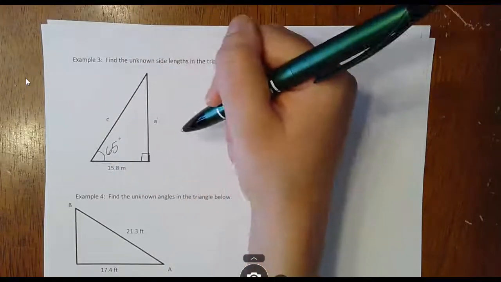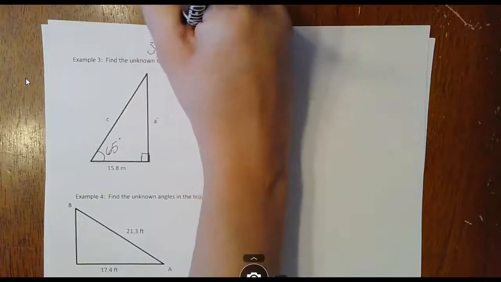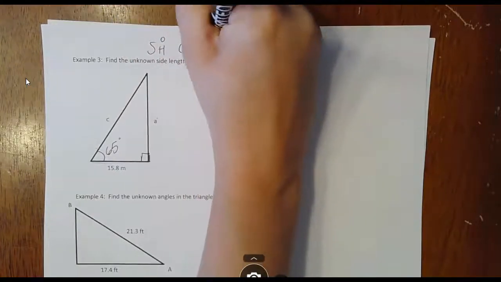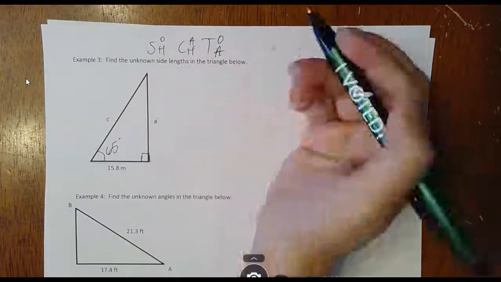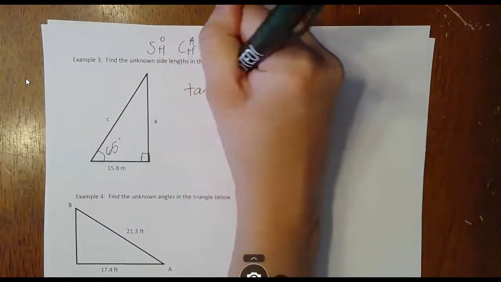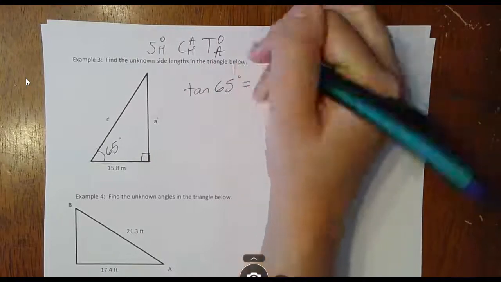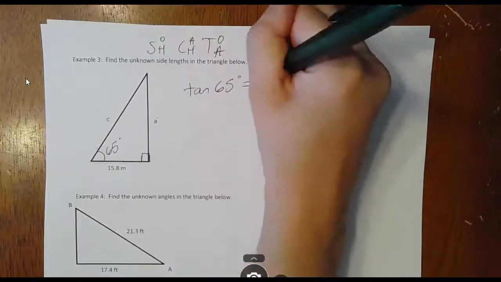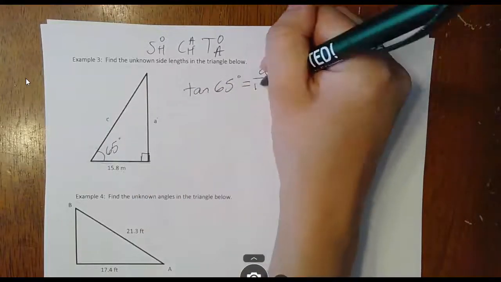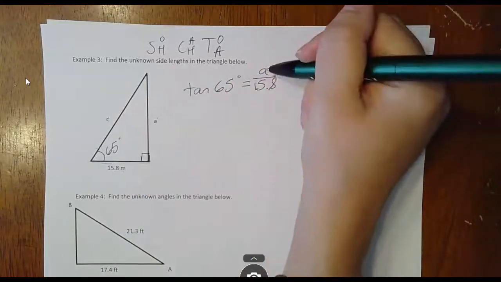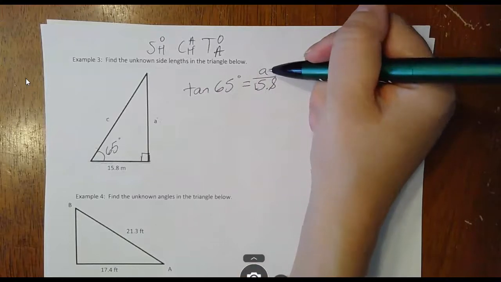So if I look at my trig ratios, my SOH CAH TOA, and I think, well, which one has opposite and adjacent in it? That would be tangent. So tangent 65 degrees equals my opposite, which is the little a that I'm solving for, over adjacent, which is the one next to it, the 15.8. And I would like to get a by itself so I can actually solve for it.